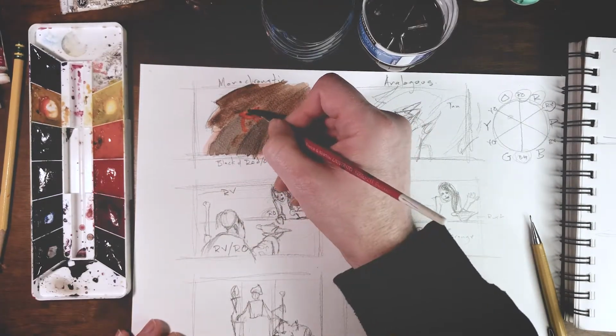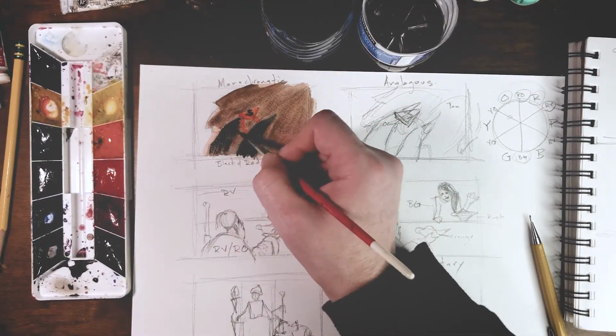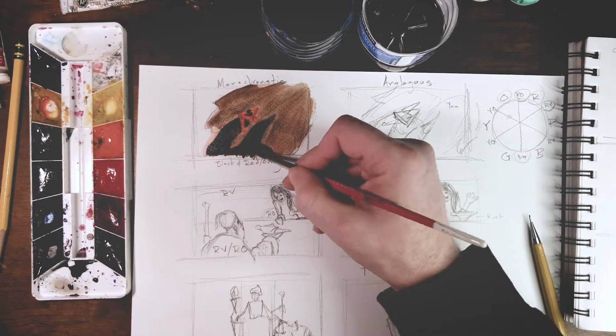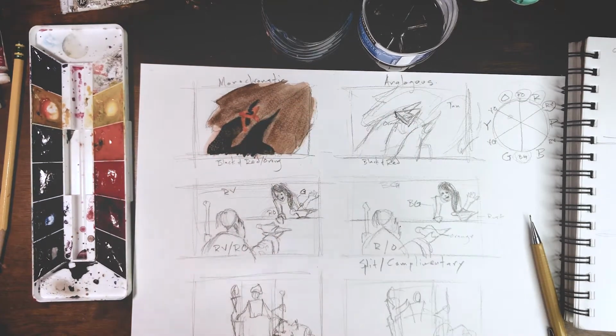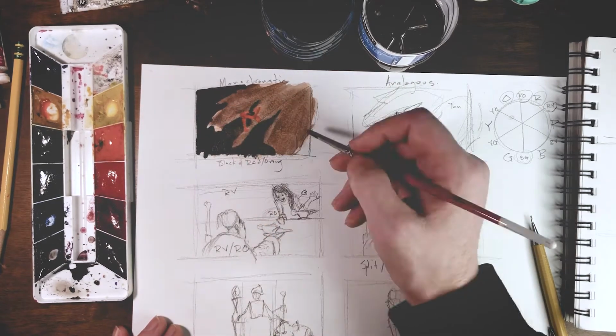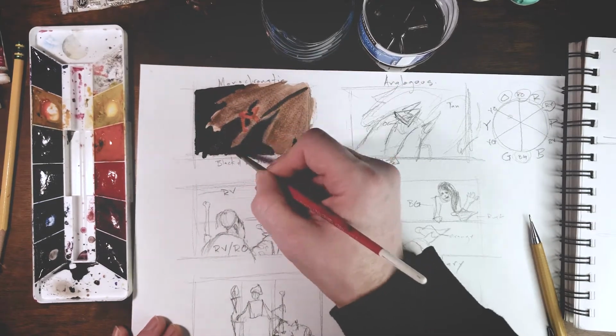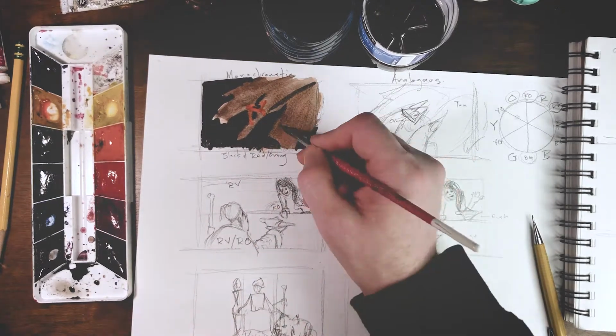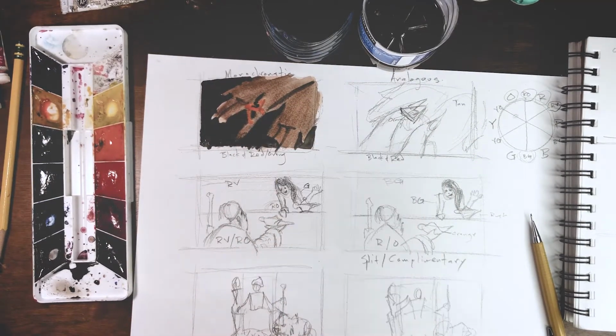I really like that bright orange I put in there for the ring. Turned out nice. I like how it's working. Really makes it the focal point of the piece. There I'm adding in the blacks, nice and rich. And don't be afraid to hide things in the shadows, like the sorcerer's hand.